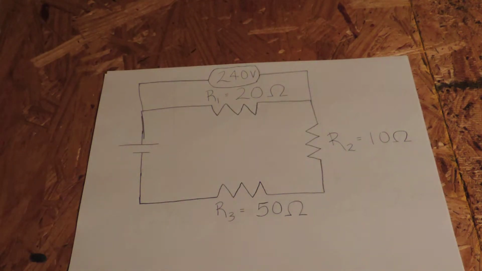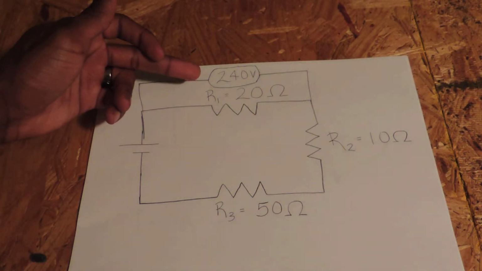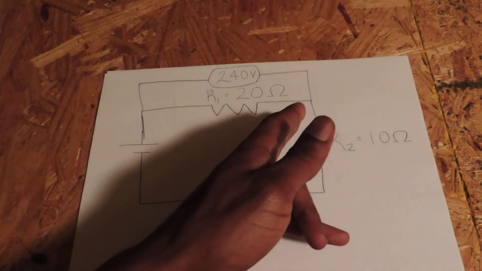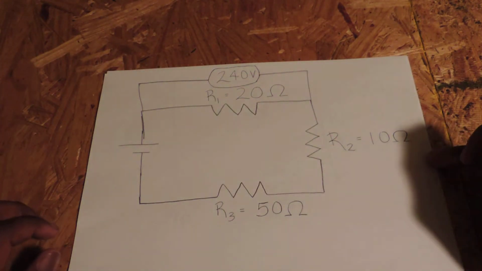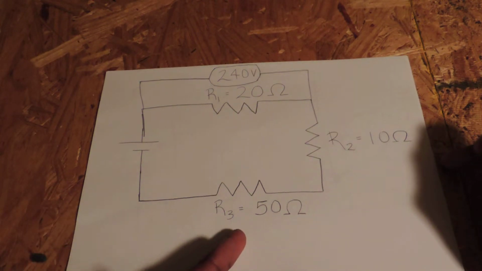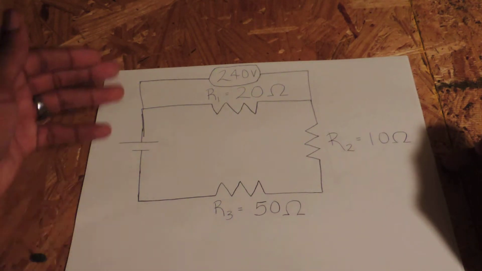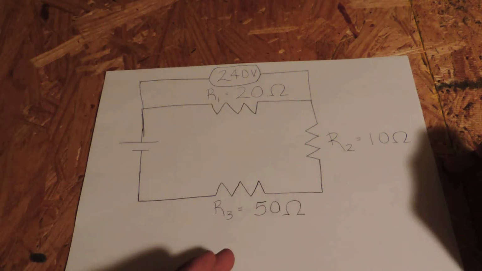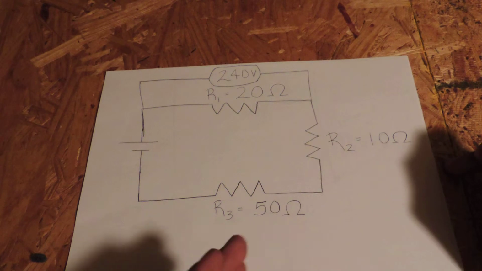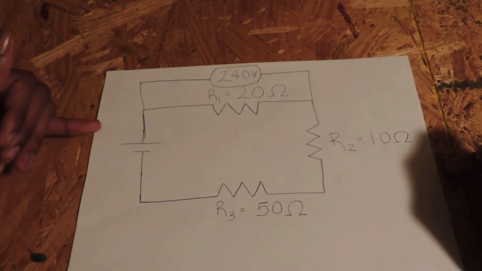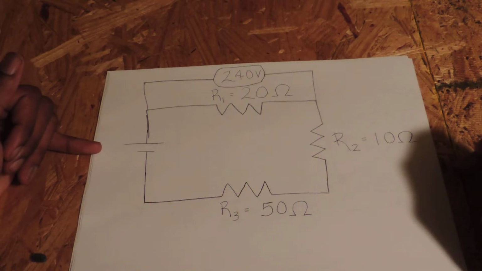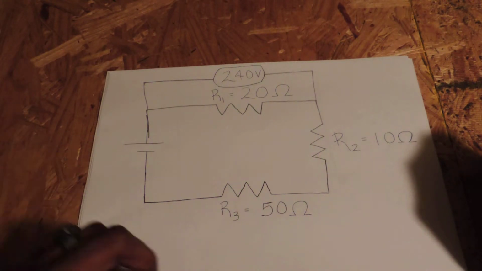And now we'll go over an example. So we see that we are given 240 volts for the first voltage, and for resistance 1 we have 20 ohms. For resistance 2 we have 10 ohms, and for resistance 3 we have 50 ohms. And this is our series circuit. So we have to find I1, I2, and I3 as well as V2 and V3, and we have to find the V total, voltage total, resistance total, and the current total.